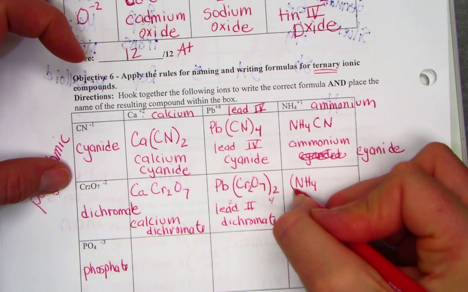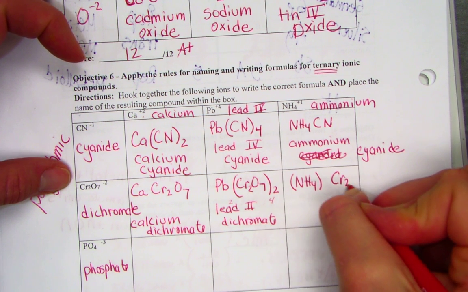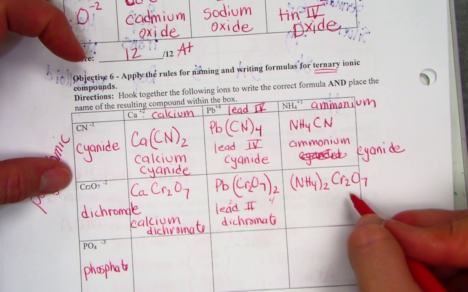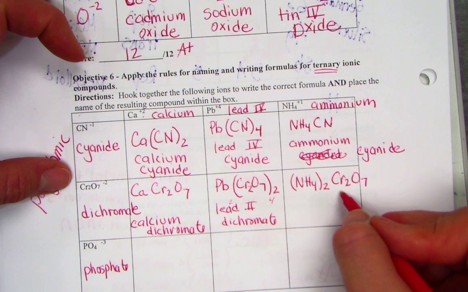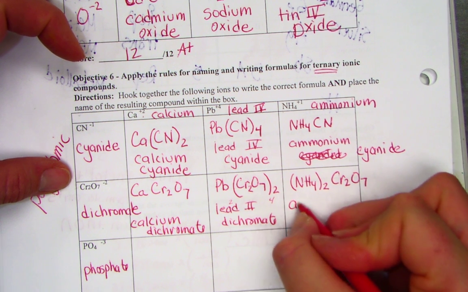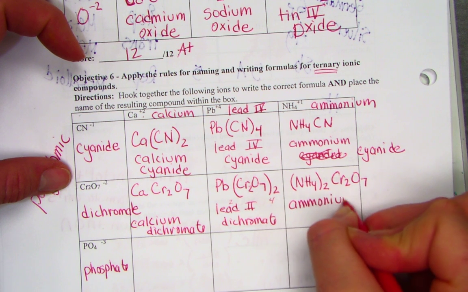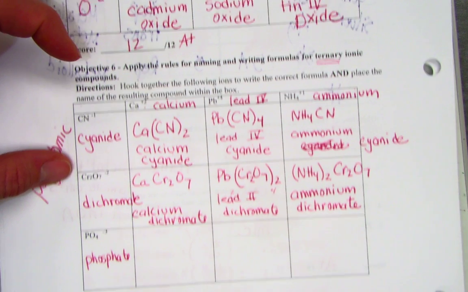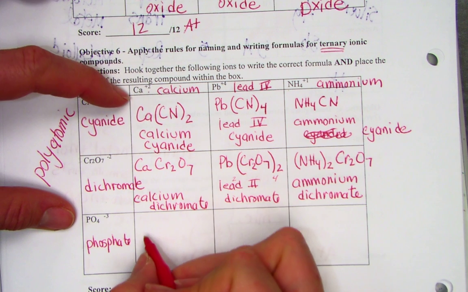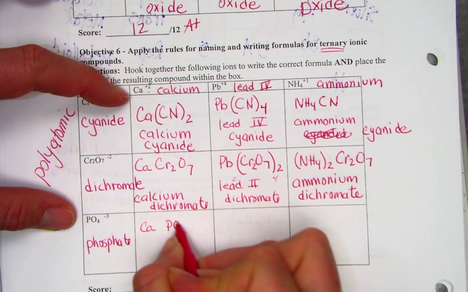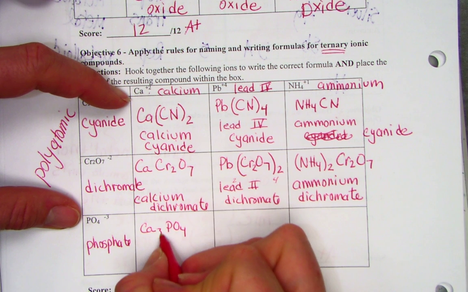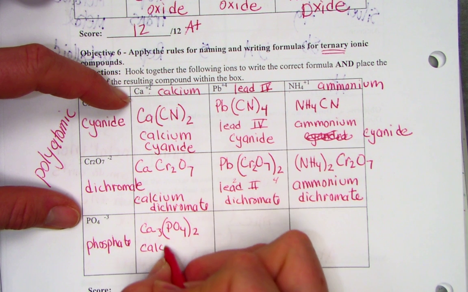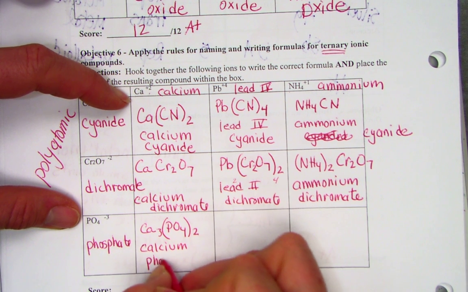Here with our ammonium, it's a positive 1, hooking to a negative 2 polyatomic called dichromate, bringing that around and down, NH4 taken twice, Cr2O7. Place its name in the box, and we get ammonium dichromate. The last row, a positive 2 hooking with a negative 3, calcium phosphate. Bringing those charges around and down, Ca3, PO4 taken twice, written as calcium phosphate.